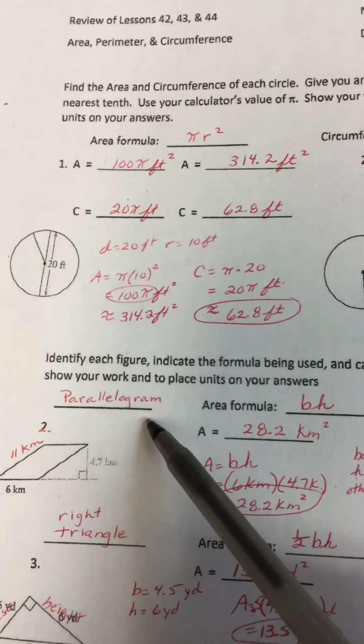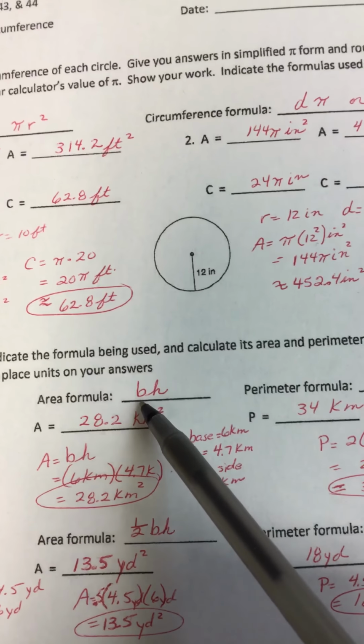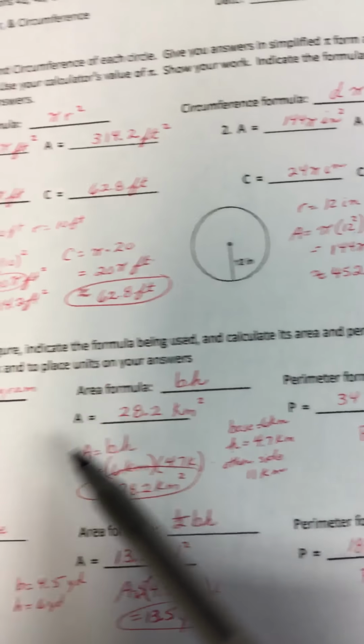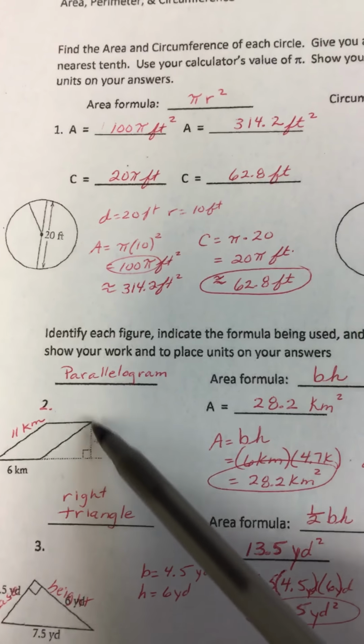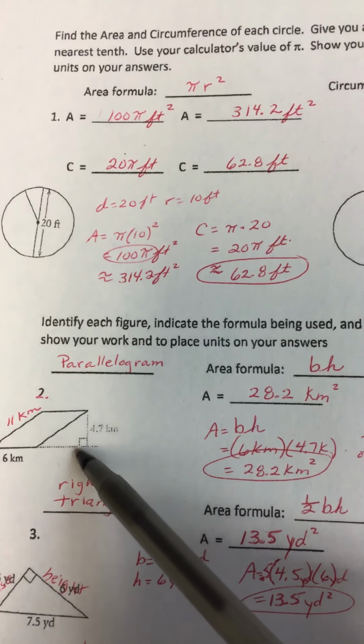This is a parallelogram. The formula for area is base times height. In our picture, the base is 6. The height is this altitude where the perpendicular meets the base. So base times height was 6 times 4.7, which is 28.2 kilometers squared.